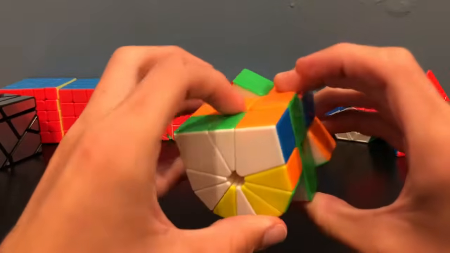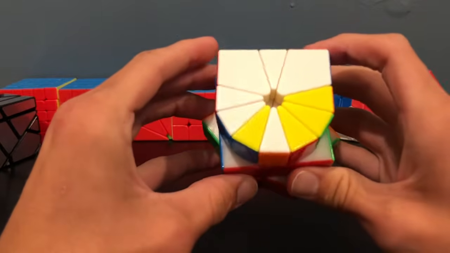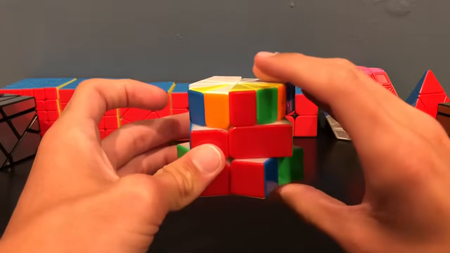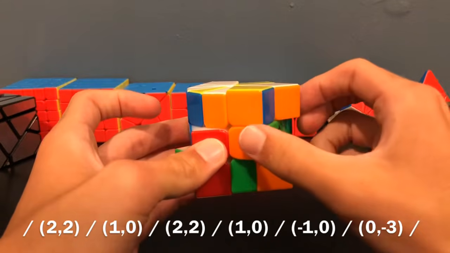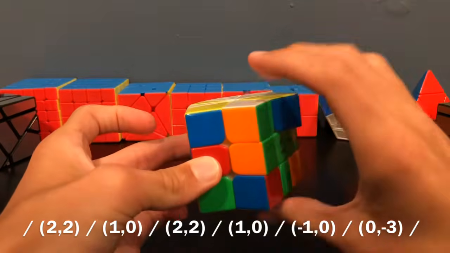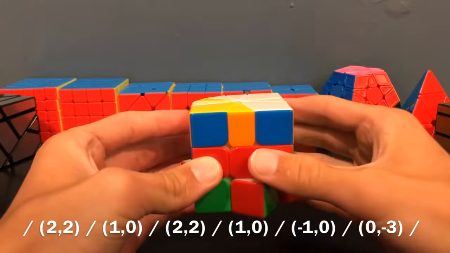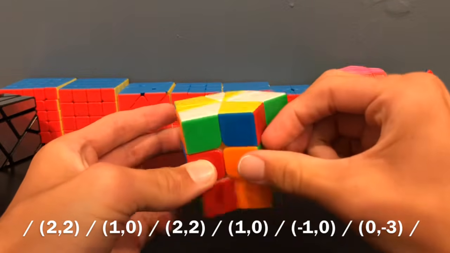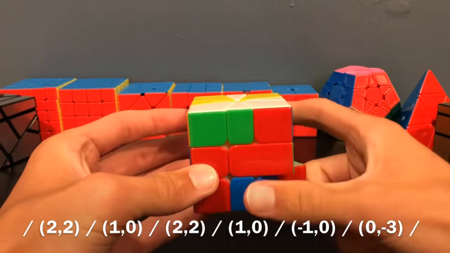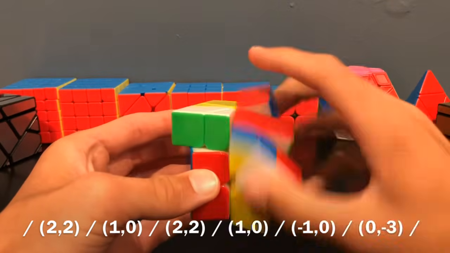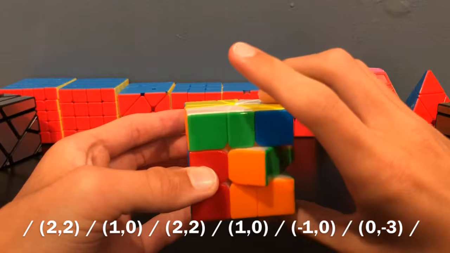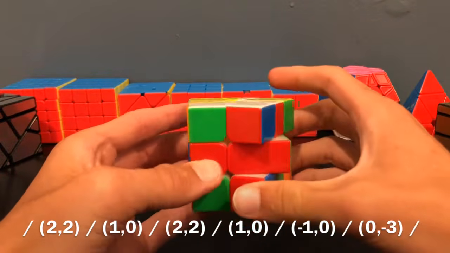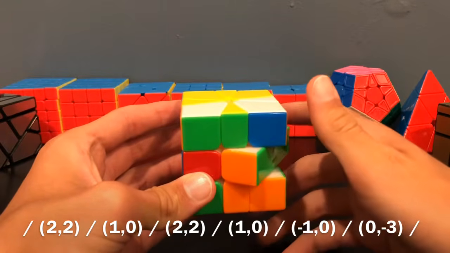Instead of having this be a perfect box back here, we're actually going to start with a 1, and then we'll start our algorithm. So our algorithm is slice, 2, 2, slice, 1, 0, slice, 2, 2, slice, 1, 0, slice, -1, 0, slice, -0, -3, then slice.